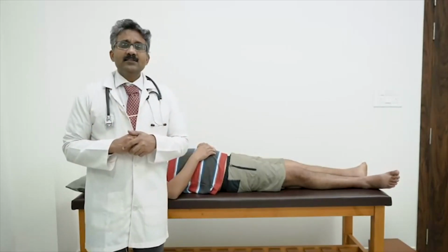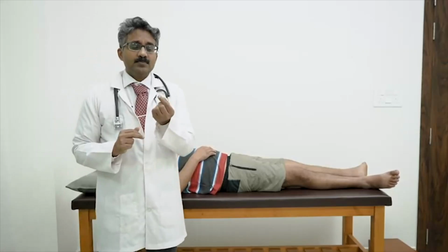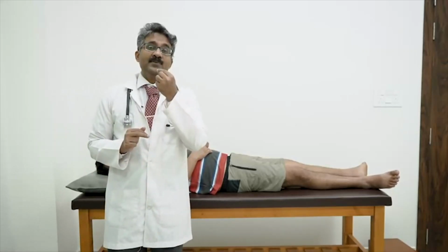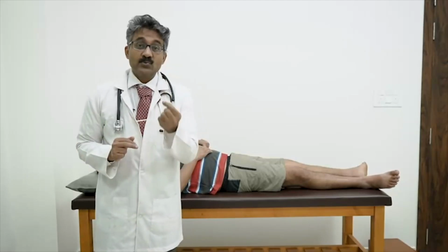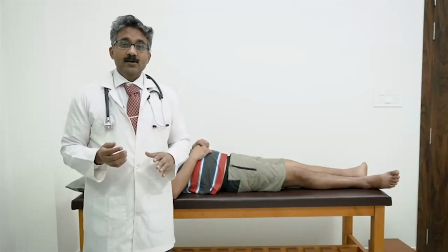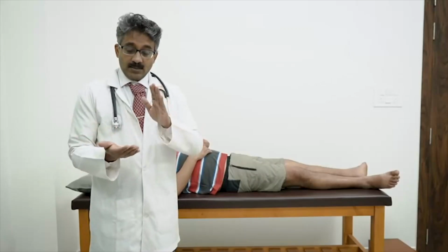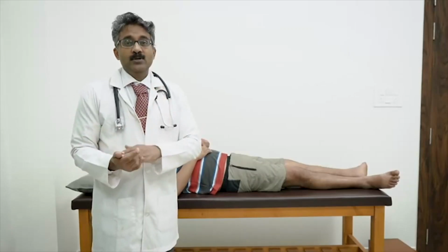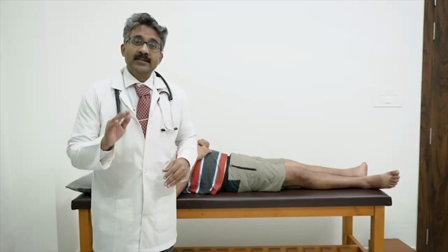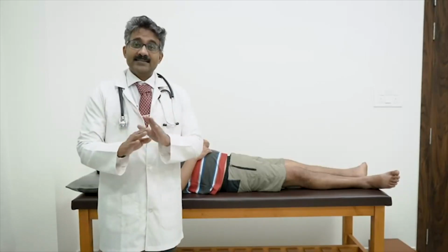The least 2-point discrimination, the least distance at which they can say there are two stimuli, is in the tongue, that is 1 mm. In the lips it is 2 mm. In the tip of the fingers it is 3 mm. The palmar aspect of the hand 10 mm, dorsum of the hand 20 mm, dorsum of the foot 30 mm. This is the 2-point discrimination.